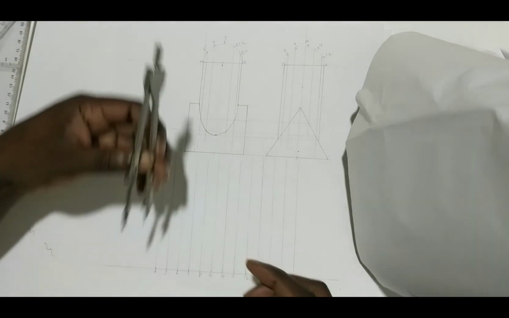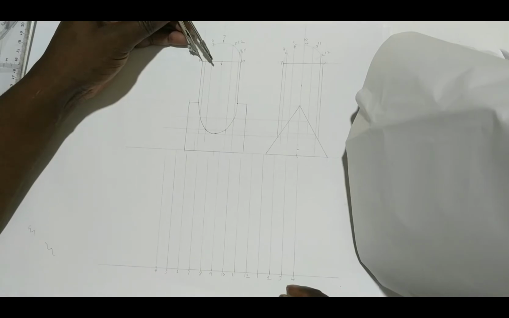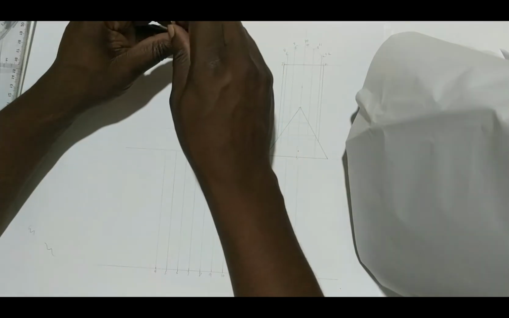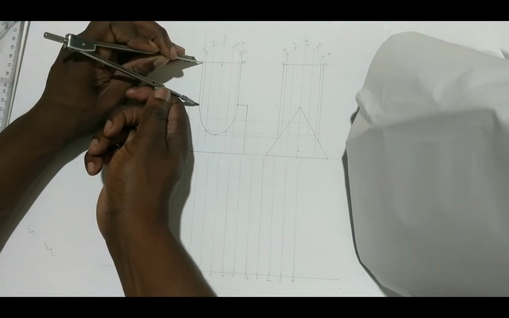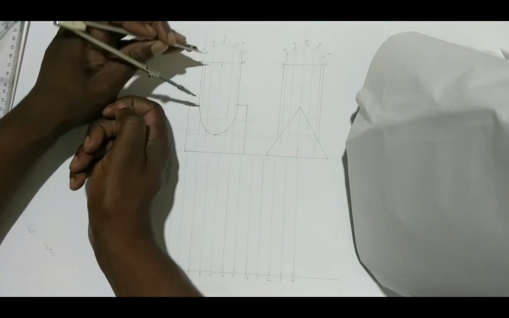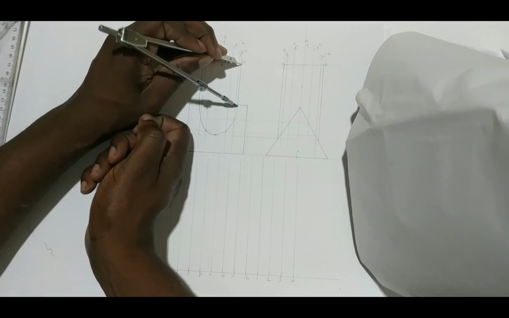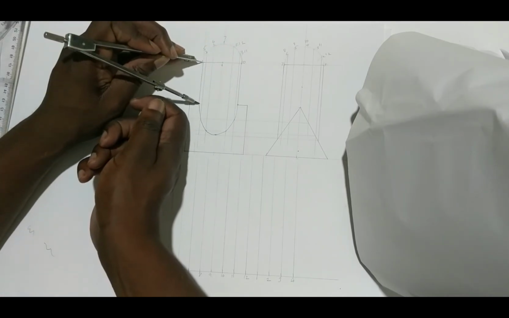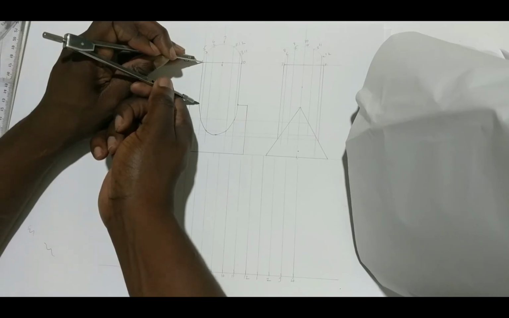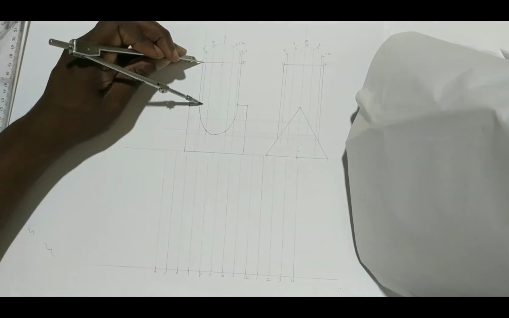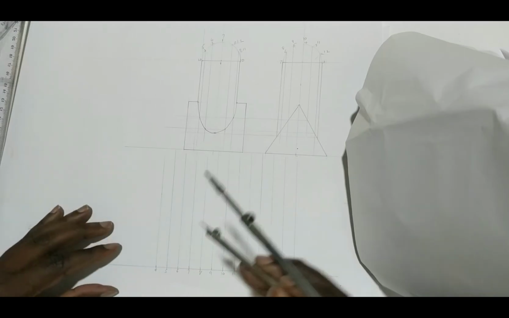So we start with number 4, and number 4 is having the same height with number 10. So it means that if you are going to transfer that height, it is the same height as number 10. So take that measurement.